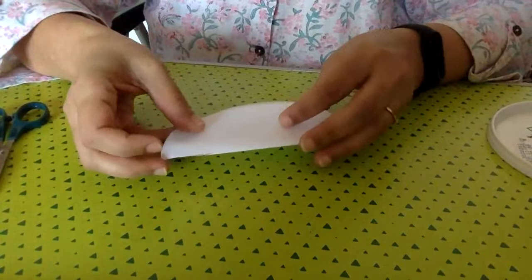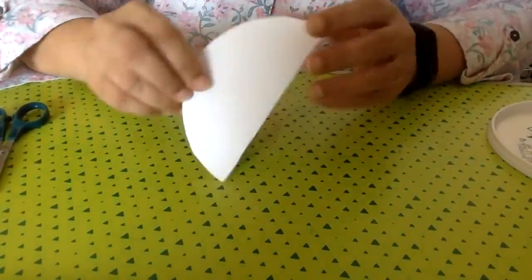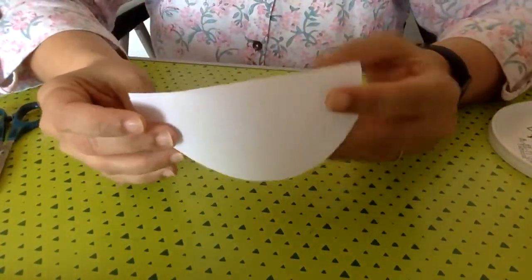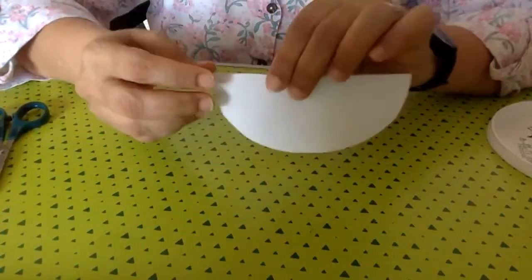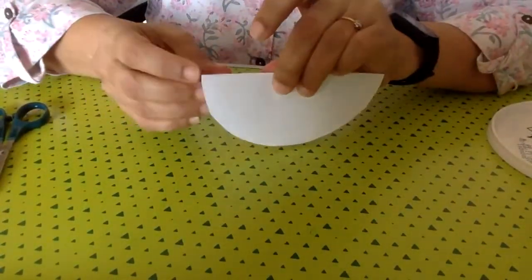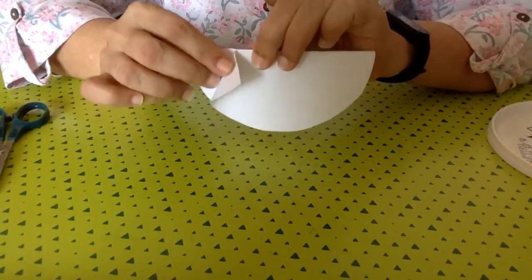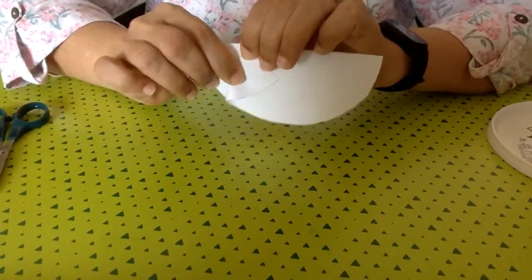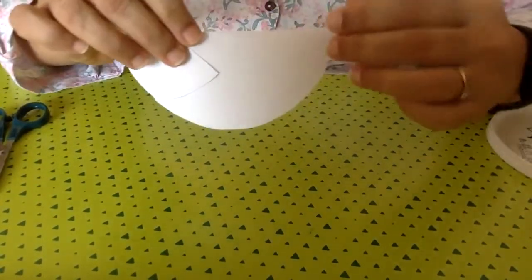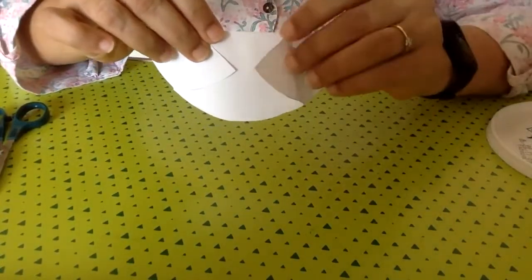So this is going to be the penguin's body. Now, holding it like this, put the front flap of the paper like this on both sides.